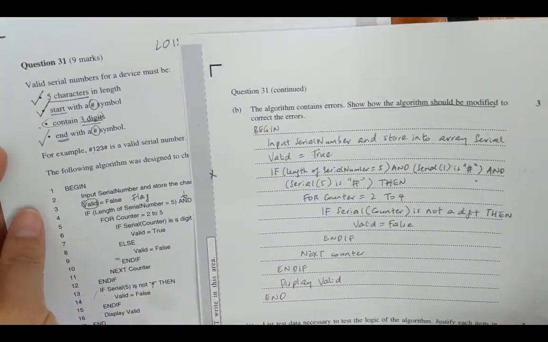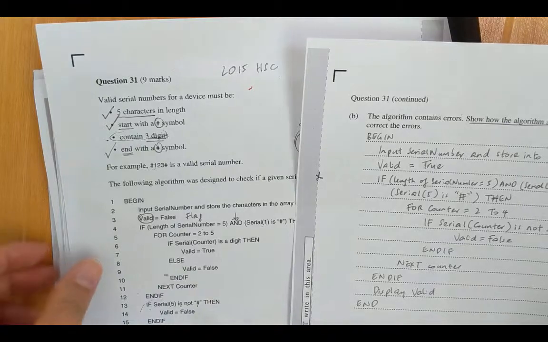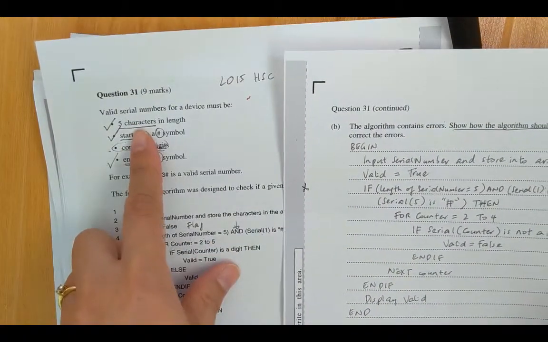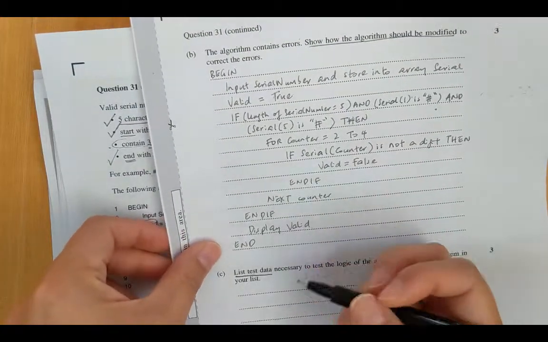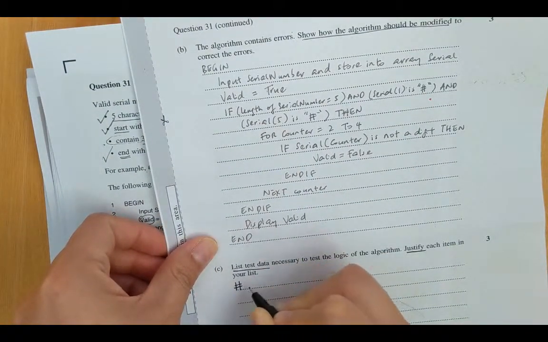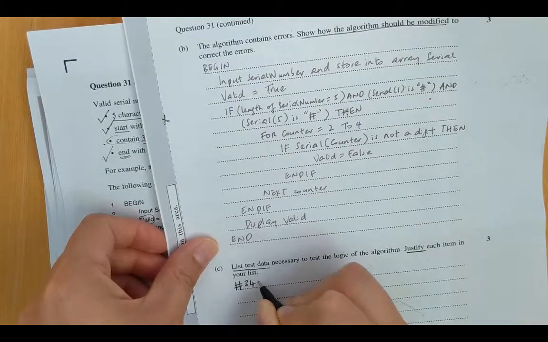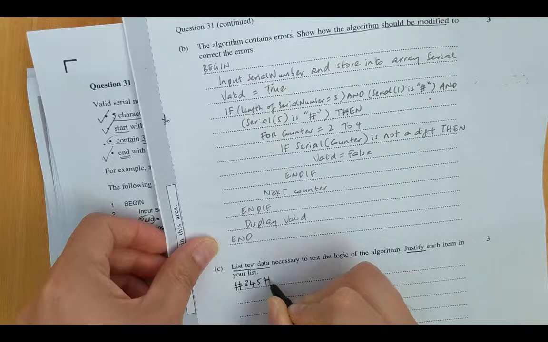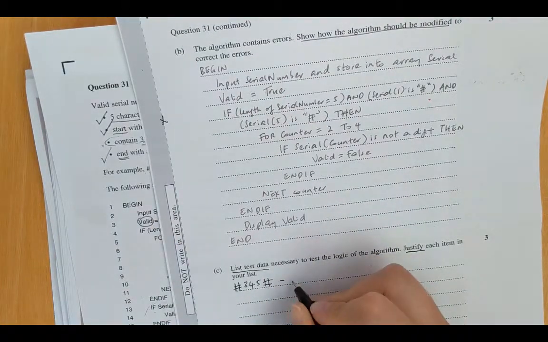Okay, because we're looking at valid serial numbers, aren't we? So 5 characters in length. Okay, so let's make a valid one as our test data. So it has to start with a hash, and contain 3 digits. So let's go 3, 4, 5, and it has to finish with a hash. So that's a valid one. So that's what I can say in my justification.